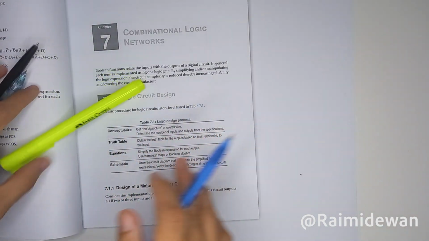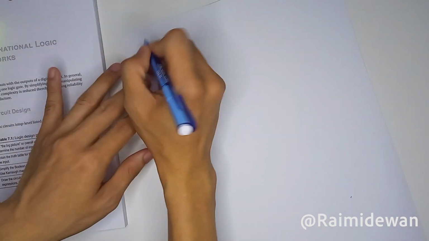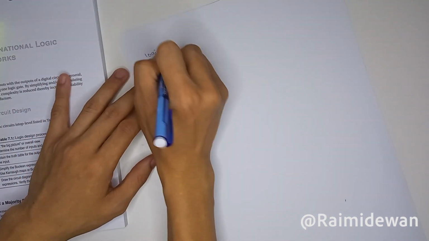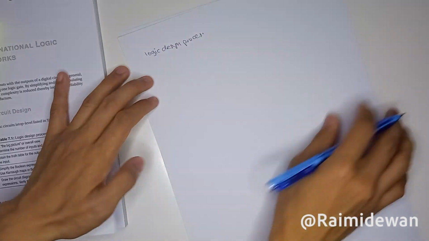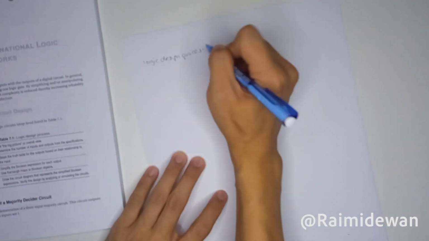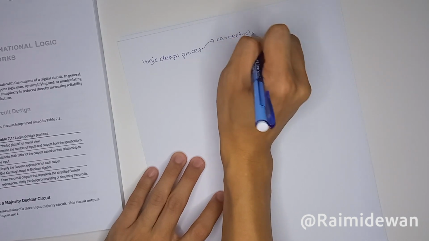In logic circuit design, we will follow 4 steps, the logic design process. Number 1, conceptualize.